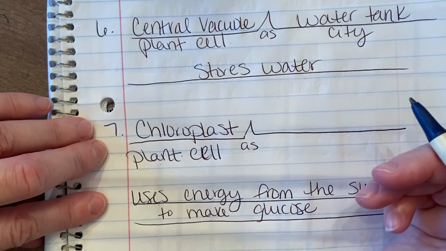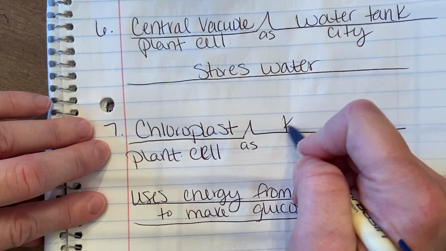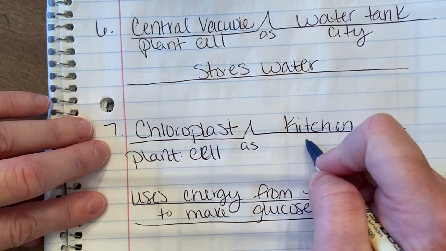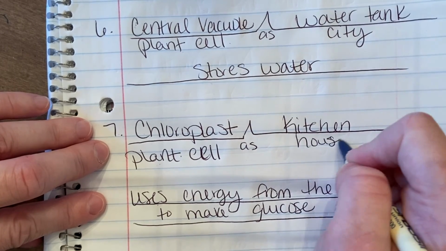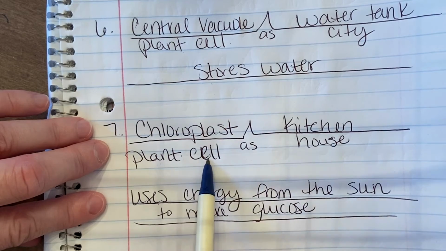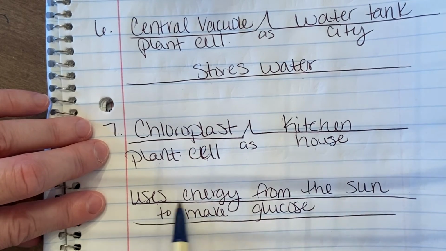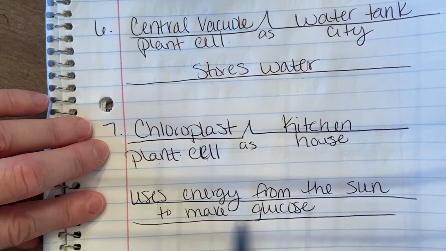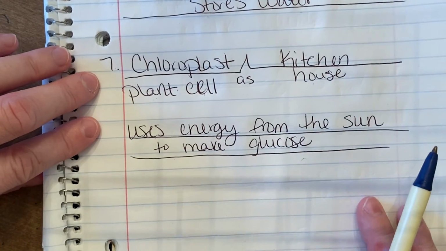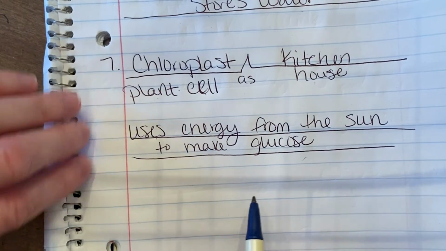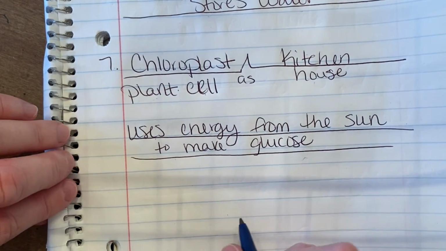I'm going to compare it to the kitchen in a house. Okay. So the chloroplast in a plant cell is like a kitchen inside a house because it uses energy from the sun to make glucose. So you're in your kitchen, that is where you make food, right? Or maybe someone else does.